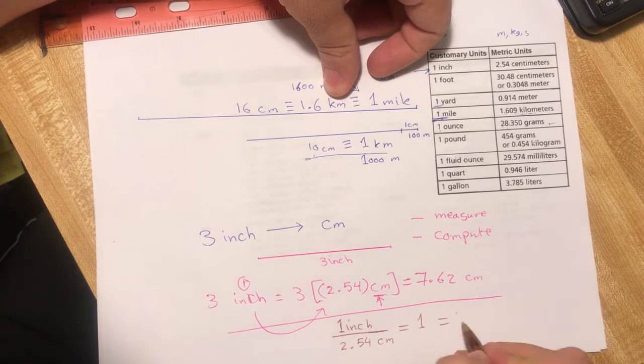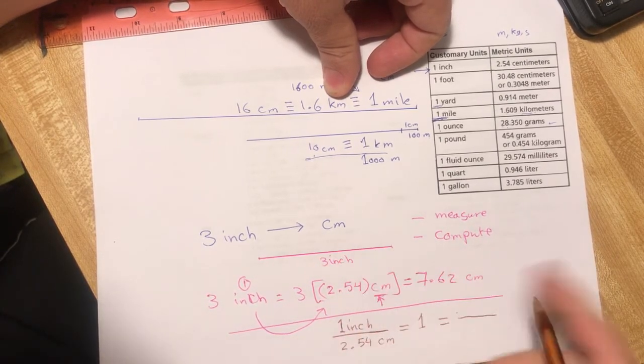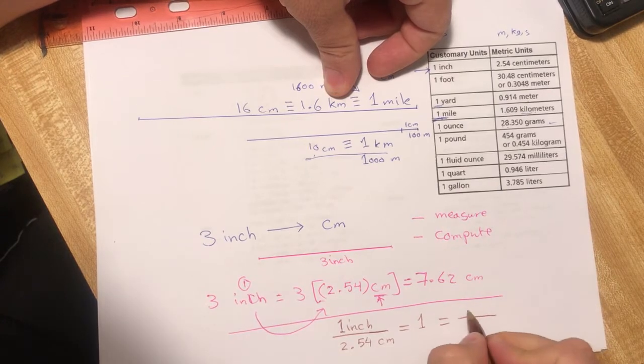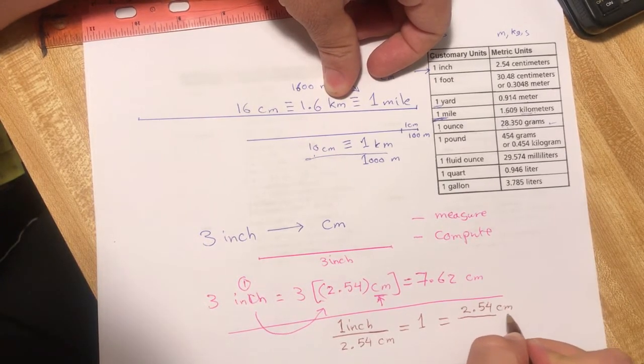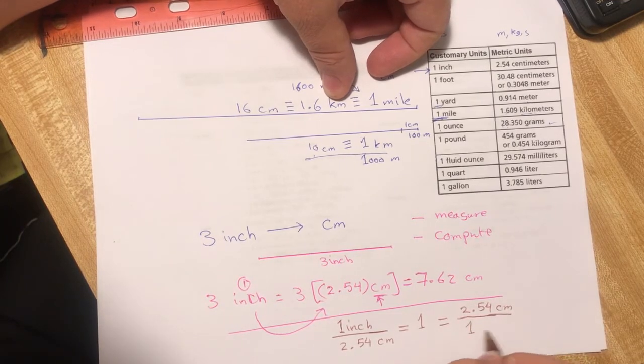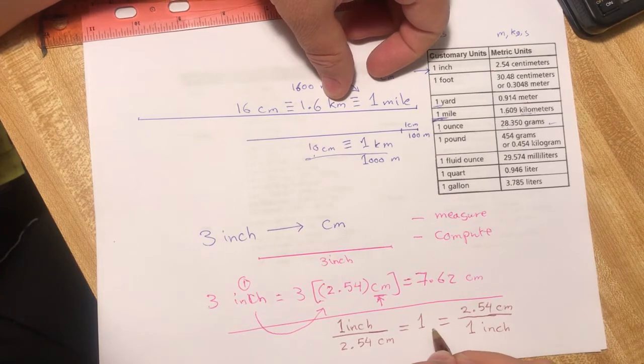Also, I can write this value like this: 2.54 centimeters over 1 inch. They are the same, they are equal to 1.